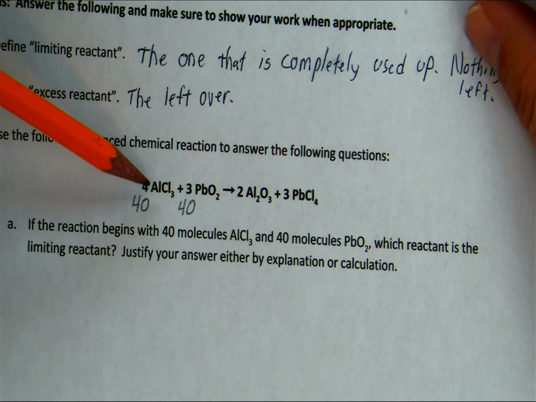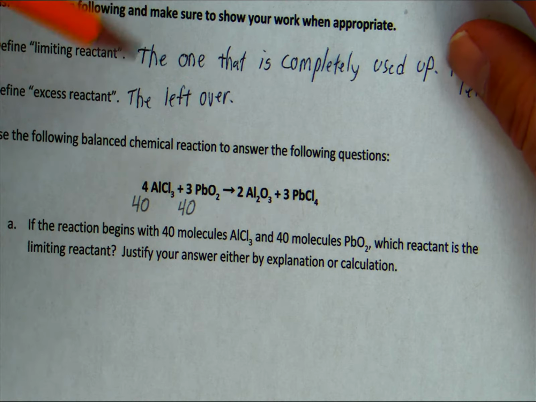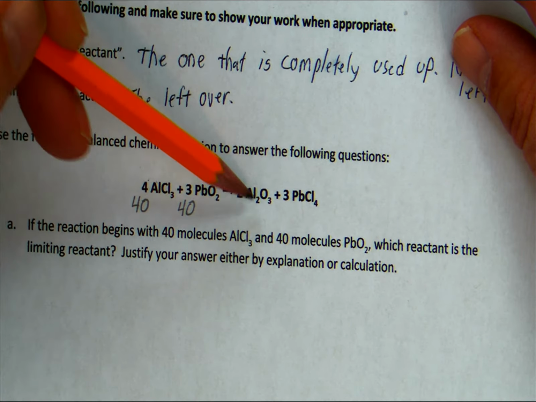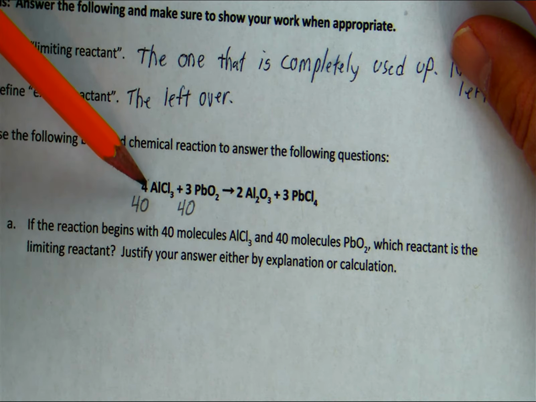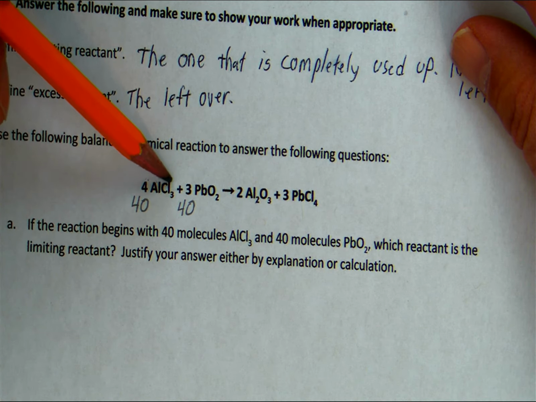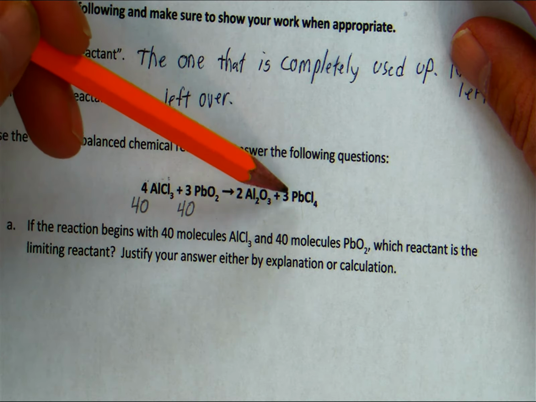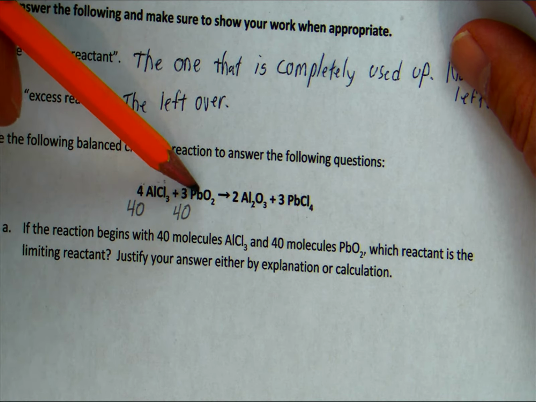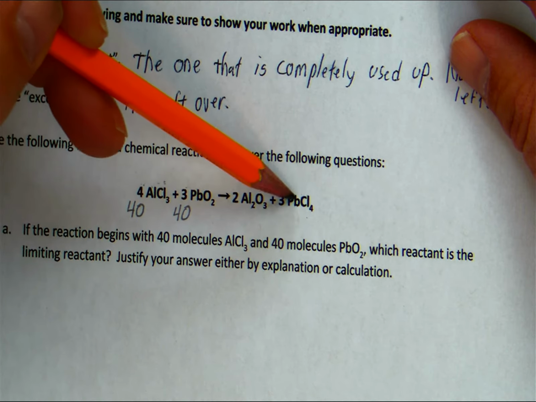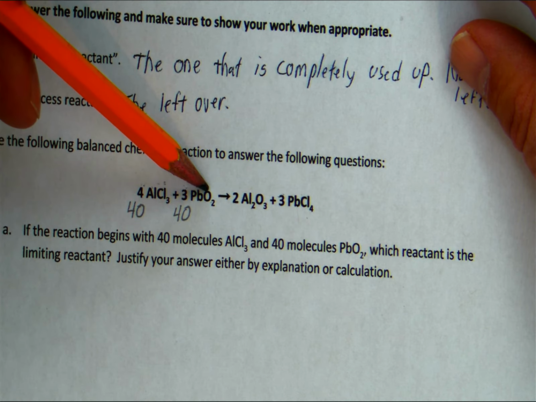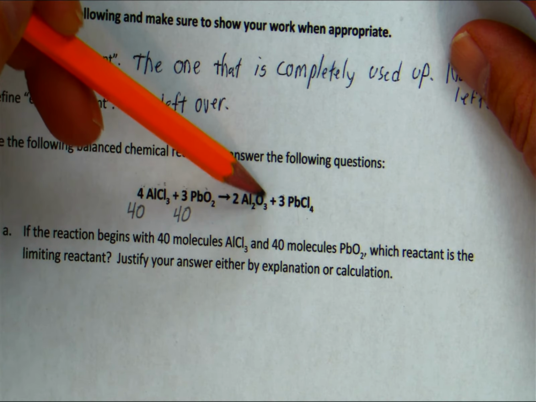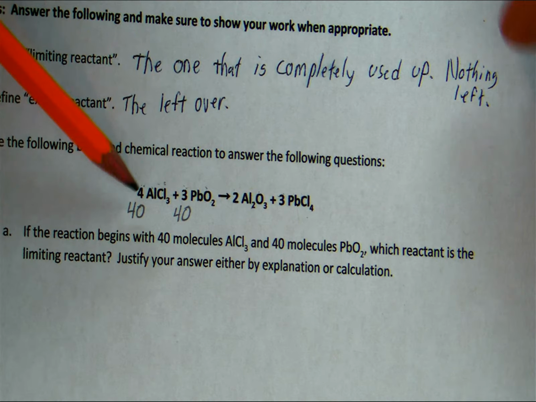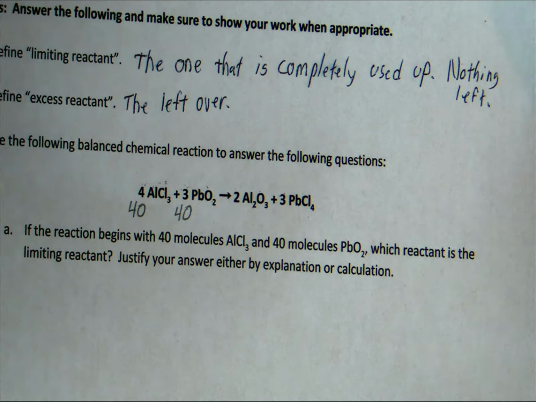So this is a balanced chemical reaction. Let me remind you, that means if I have 4 aluminums on the left, I have 2 times 2 is 4 aluminums on the right. If I have 4 times 3 is 12 chlorines on the left, then I have 3 times 4 is 12 chlorines on the right. If I have 3 leads on the left, I have 3 leads on the right. If I have 6 oxygens on the left, then I have 6 oxygens on the right. It's a balanced chemical reaction. These coefficients are what it takes to make this work.